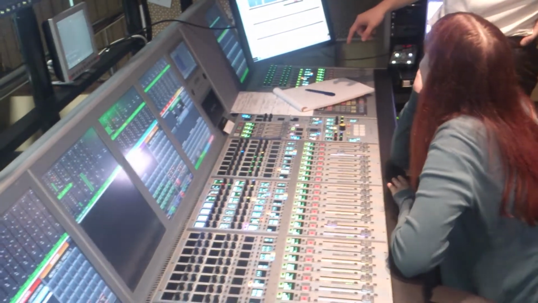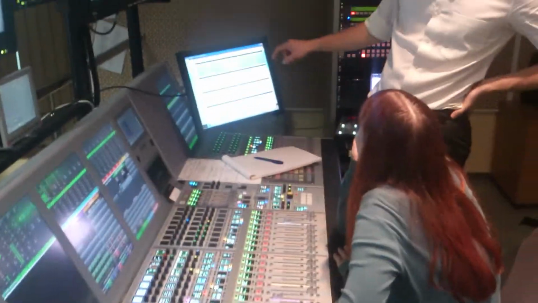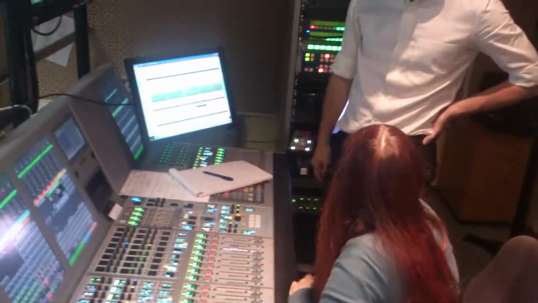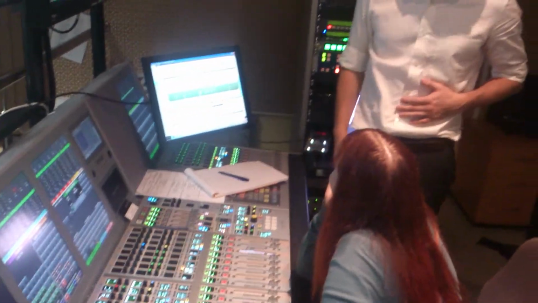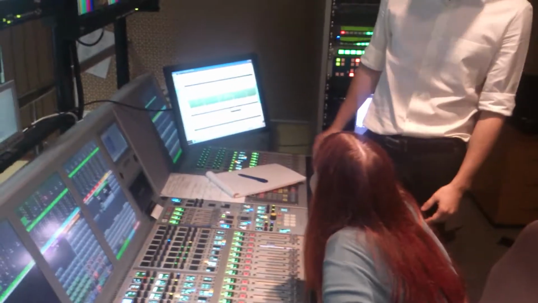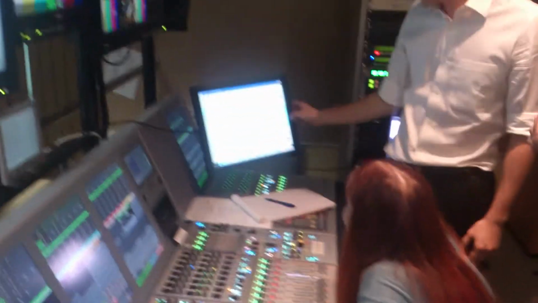Oh yes, I didn't know. See? Move to layer 7. Yep, you can. I didn't know. Thank you. I've never done it.